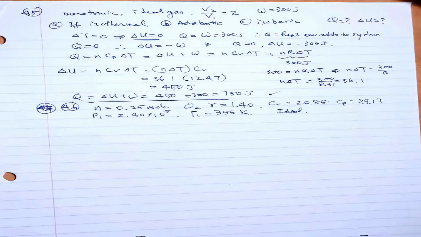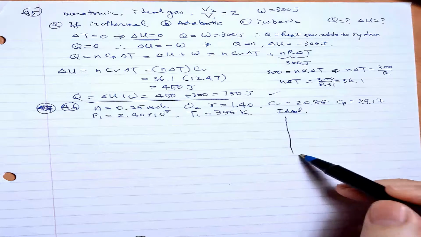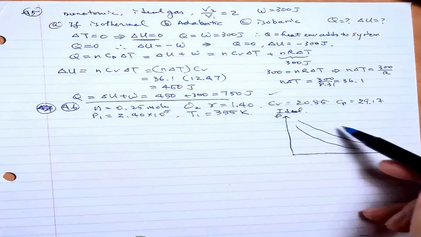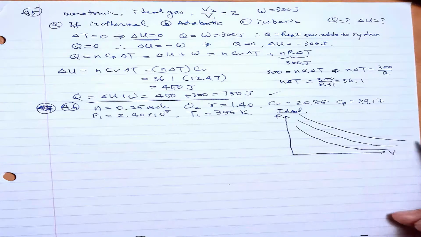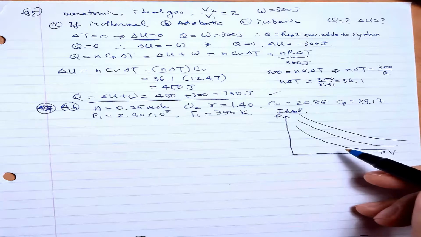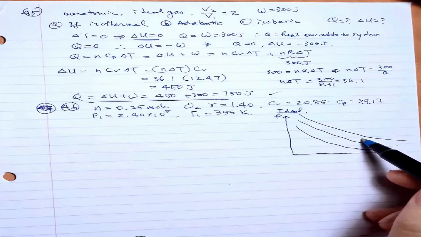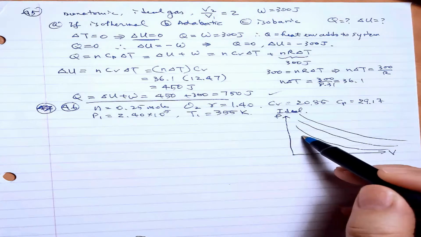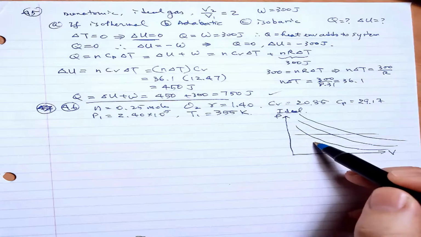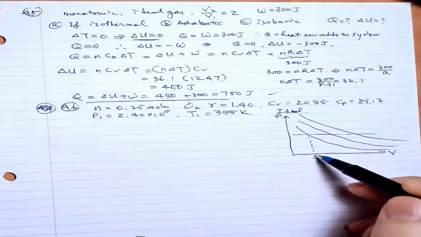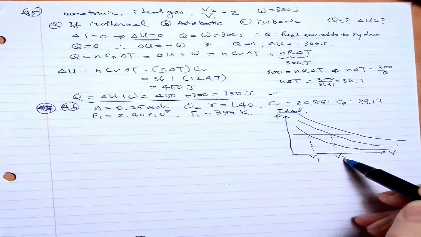The gas first expands isobarically to twice its original volume. So we can actually draw the PV graph, first drawing some examples of isothermal curves. Let's say this is V1, and about here is V2, twice the volume.